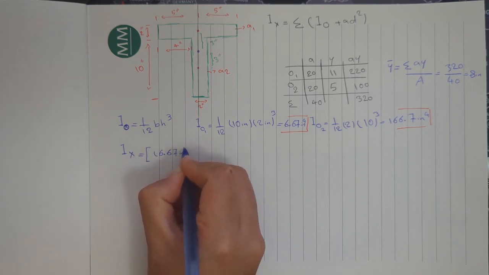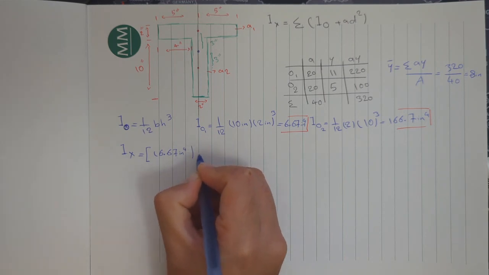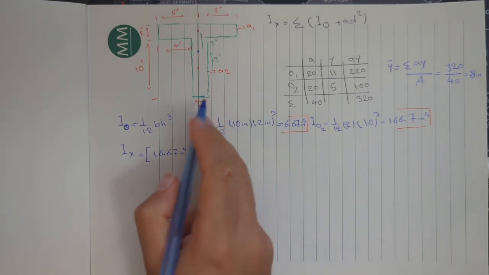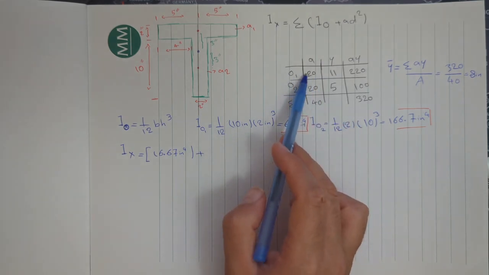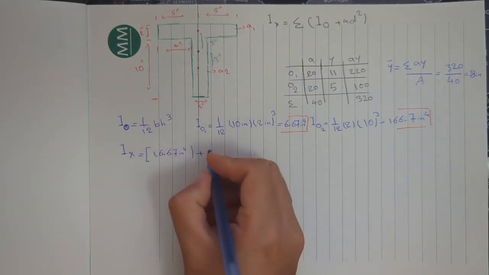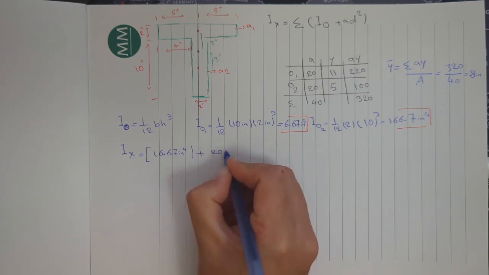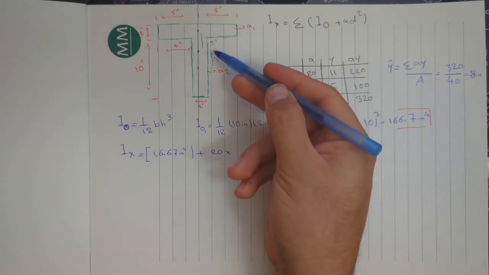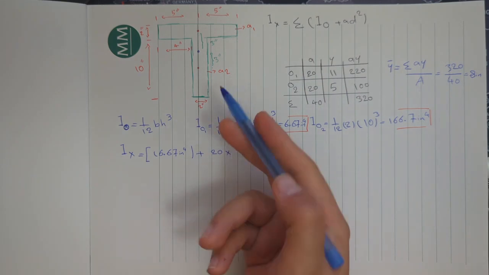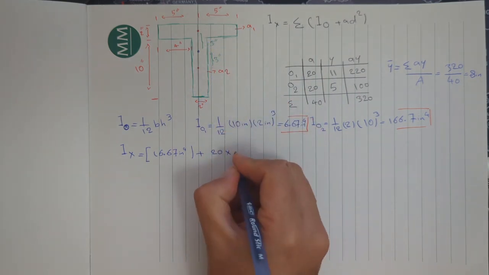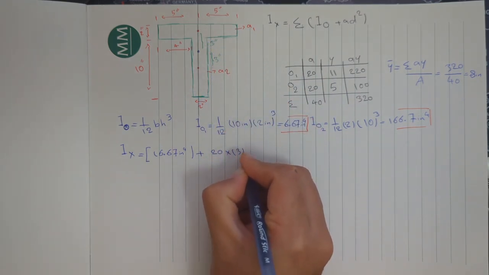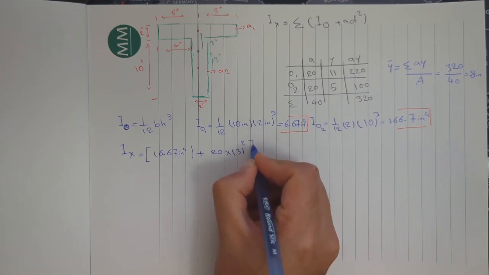6.67 inches plus A. How much was the A? The area for object number 1, 20. And how much was D? D for object number 1 was 3 inch. 3 squared.